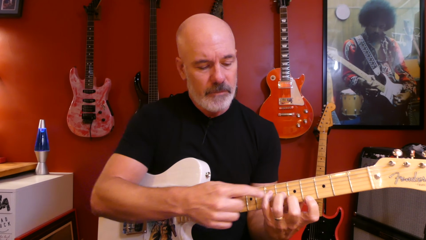A perfect example of this is a major 7 chord, played from the D string root: root, 3, 5, 7. It's perfectly laid out so that I've got one finger per fret and one finger per string.